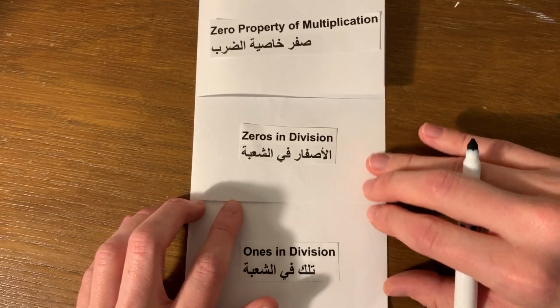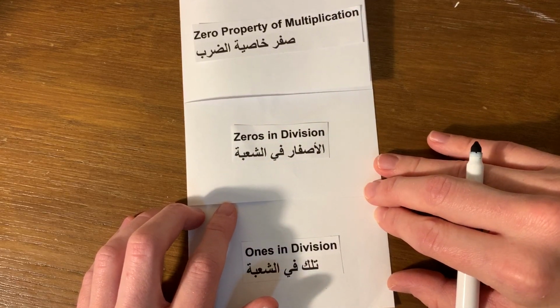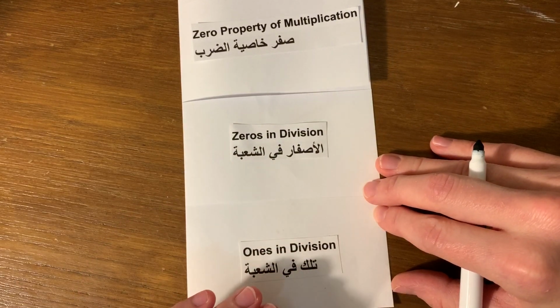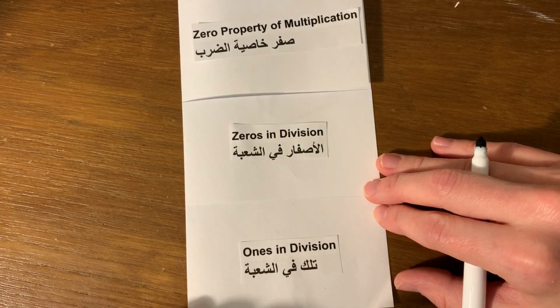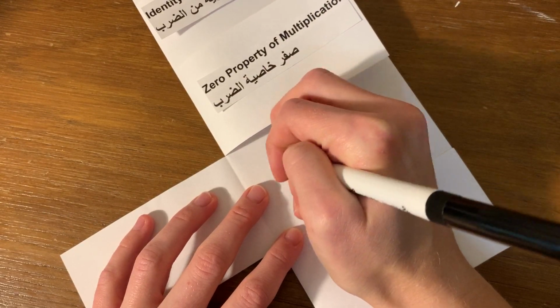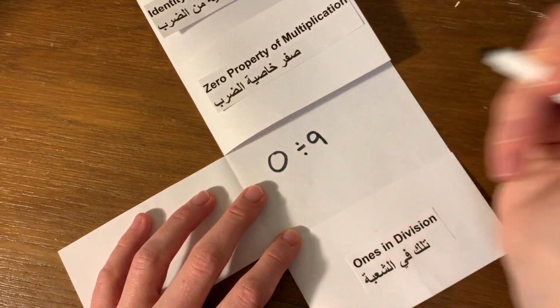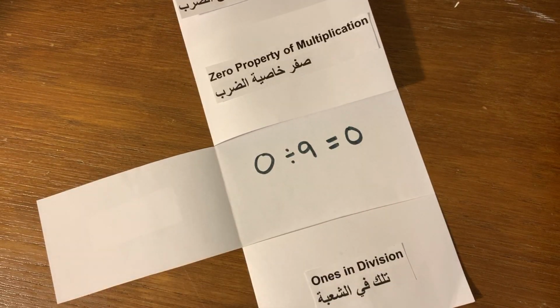The next one is zeros in division. So this says that when you divide 0 by any non-zero number, the quotient is 0. So if I take 0 and I divide it into 9 parts, I'm still going to have 0. Okay? Still going to have 0.